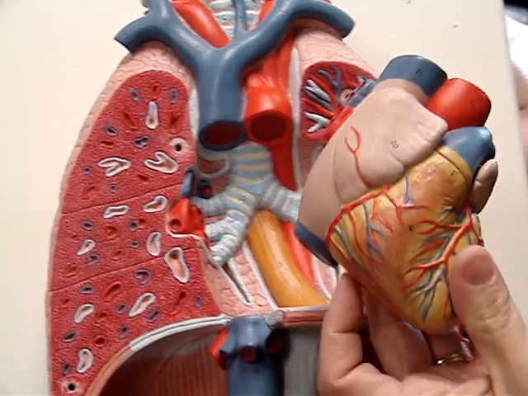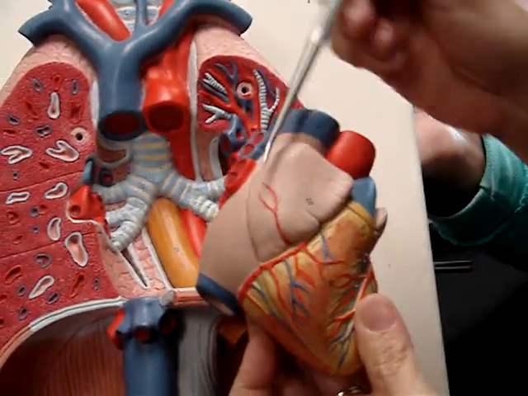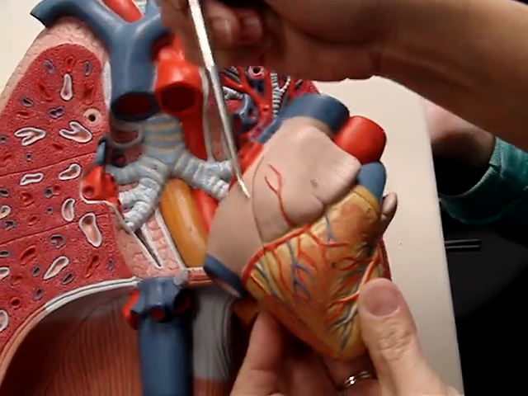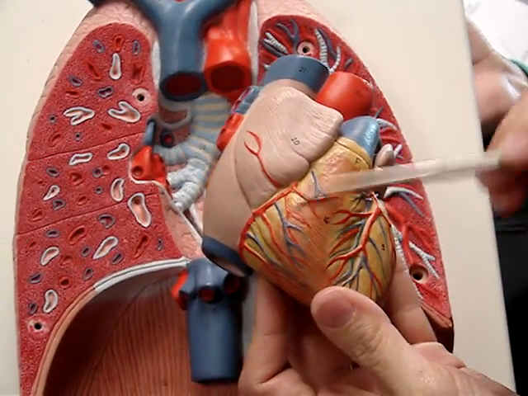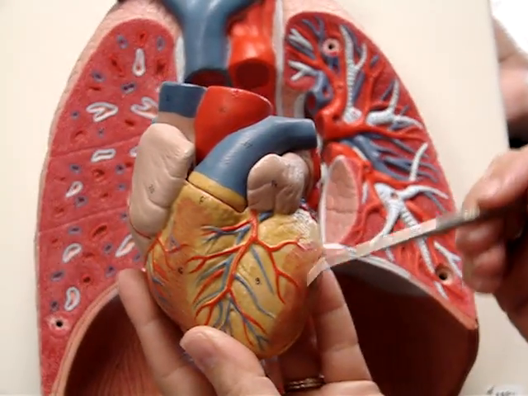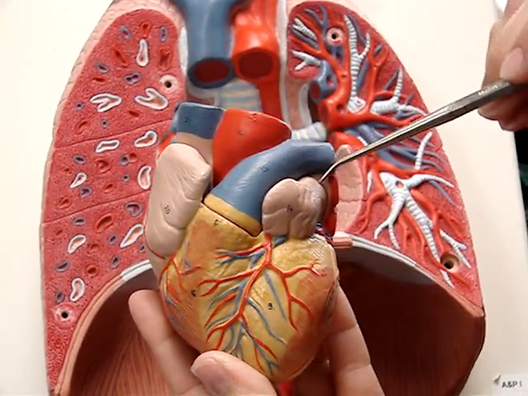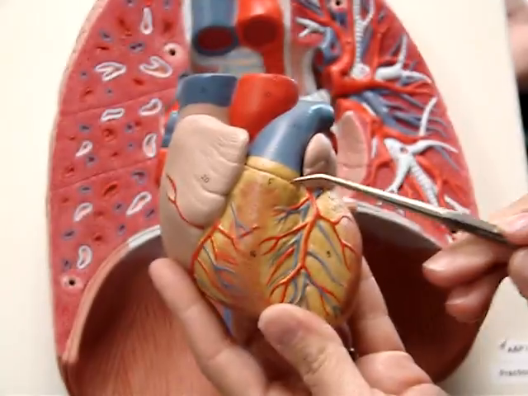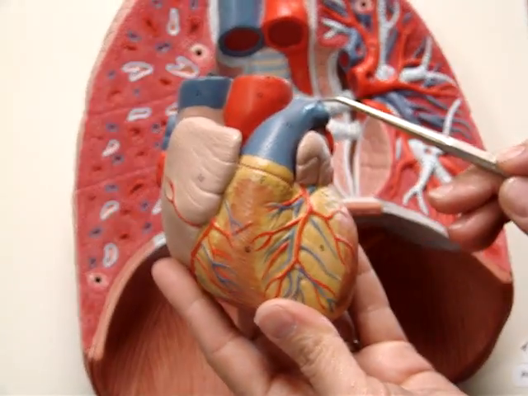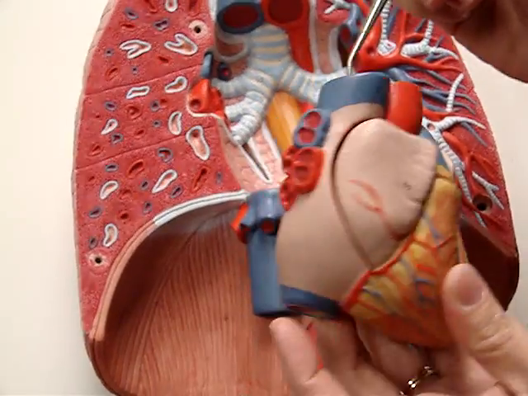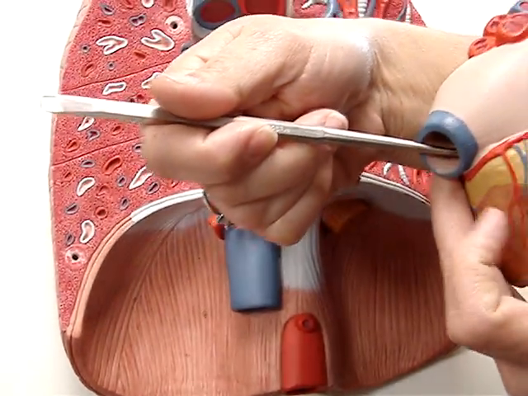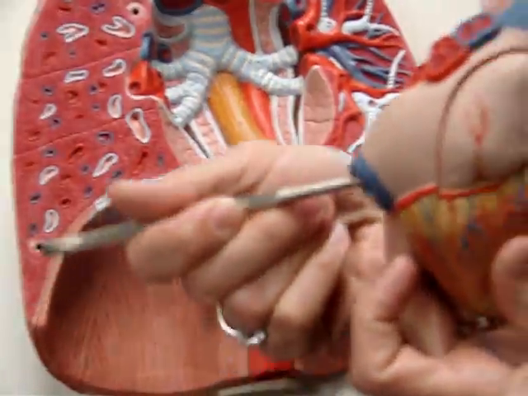If we look at our small model of our heart, we have our right atrium with the right auricle. This is the right ventricle, the left ventricle, and then the left atrium up here with the auricle sitting on top. Once again, this is the pulmonary artery. This is our aorta. This is the superior vena cava and the inferior vena cava, draining blood back to the heart.